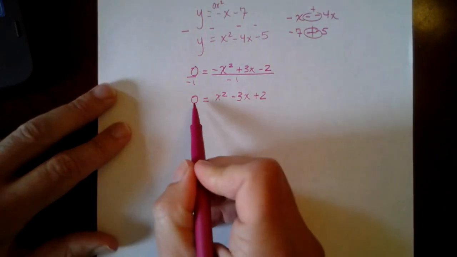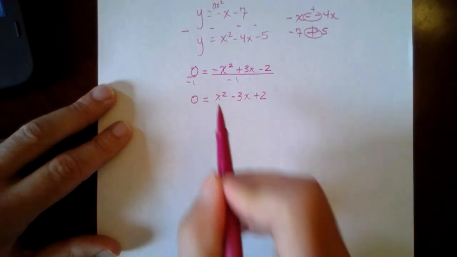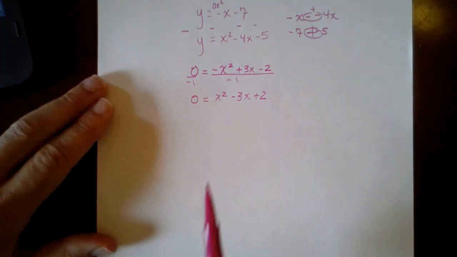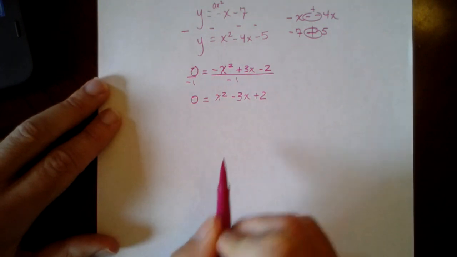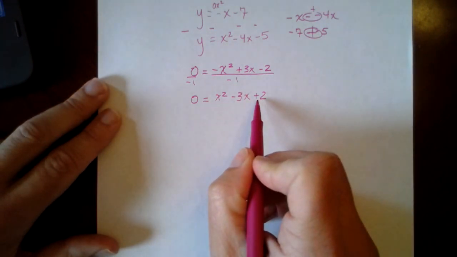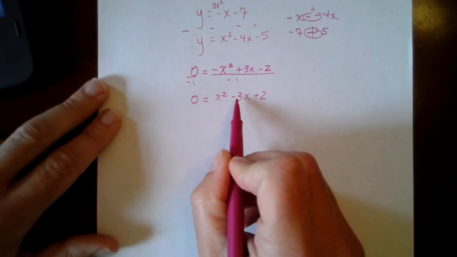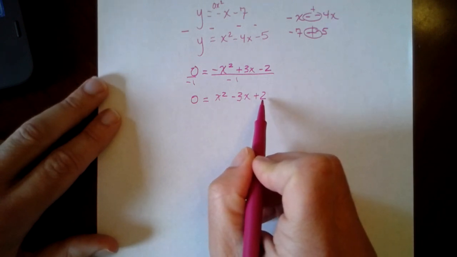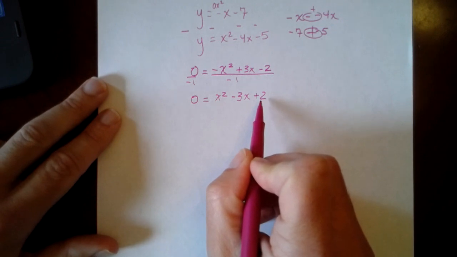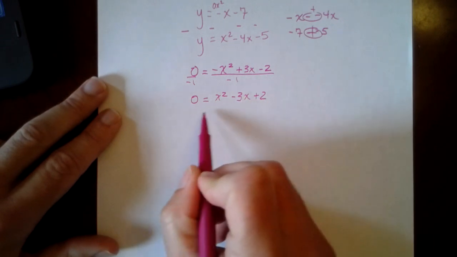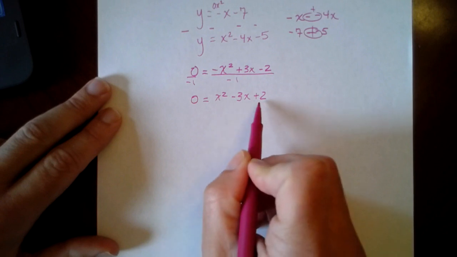So now I have a quadratic equation that I think I should start by trying to solve by factoring. So are there two factors of 2 that add to get negative 3? Well, the only factors of 2 are 2 and 1. And if I add 2 and 1, I get positive 3. Oh, but also it could be negative 2 and negative 1.